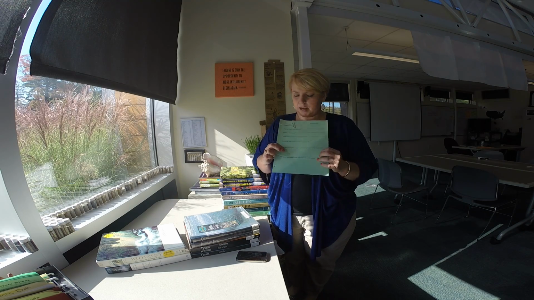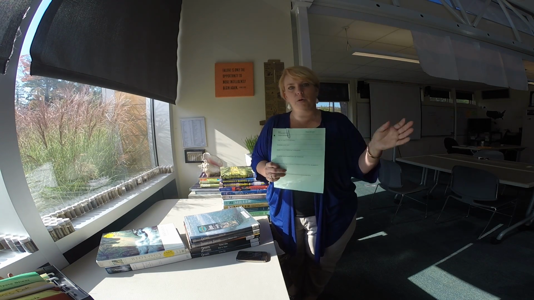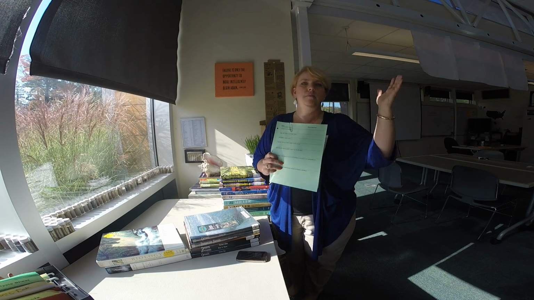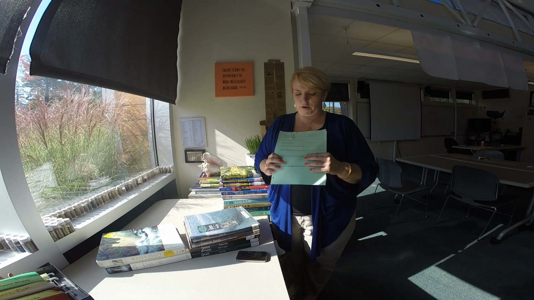Also, there is a question here about plants and animals. I want specific plants and animals in your biome. Just don't say grass or bears. What kind of bears? Panda bears, polar bears, black bears, sun bears. So specific species is what you should be looking for in there.